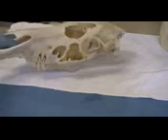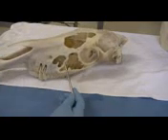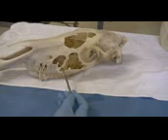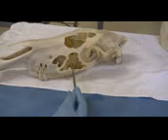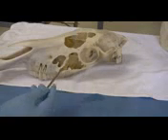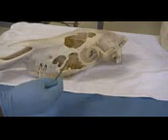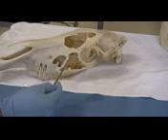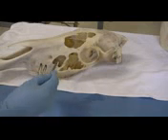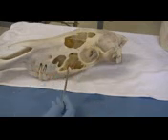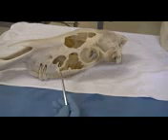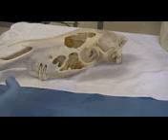Deep to the maxillary bone, there are two sinuses. There is the rostral maxillary sinus and the caudal maxillary sinus. These two are separated with this bony septum. They are completely separated, which means there is no communication between the rostral maxillary sinus and the caudal maxillary sinus.